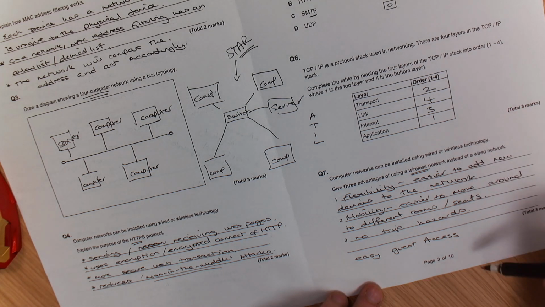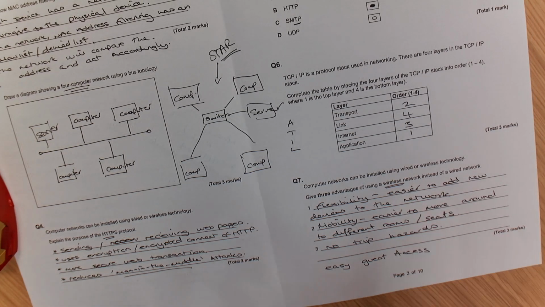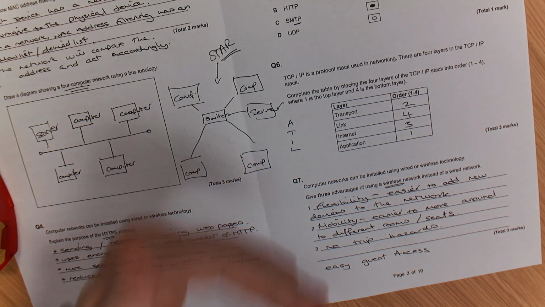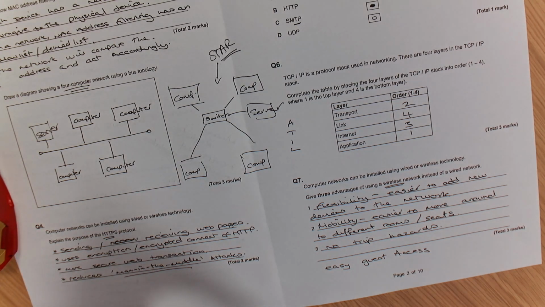A little bit of exam technique: whenever you write an answer, go as far away from it as possible in your next one, because I've seen so many people write the same point in a different way. Wouldn't it also be cheaper because you're using less hardware? They will accept that if a valid explanation is given. But don't forget that adding new switches can technically be more expensive, so just be aware of that.